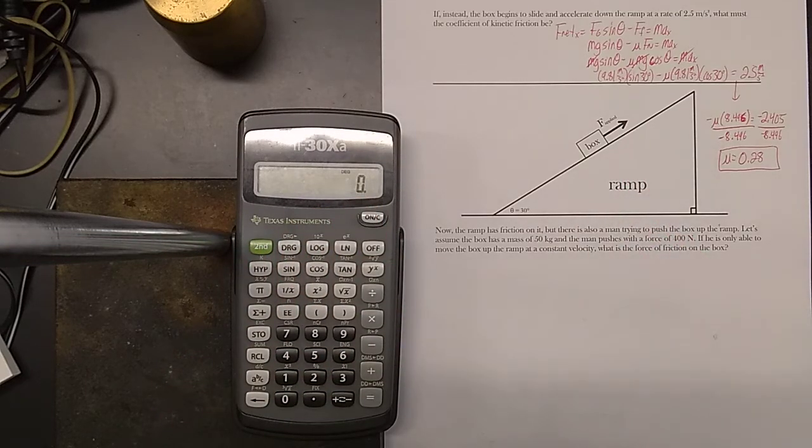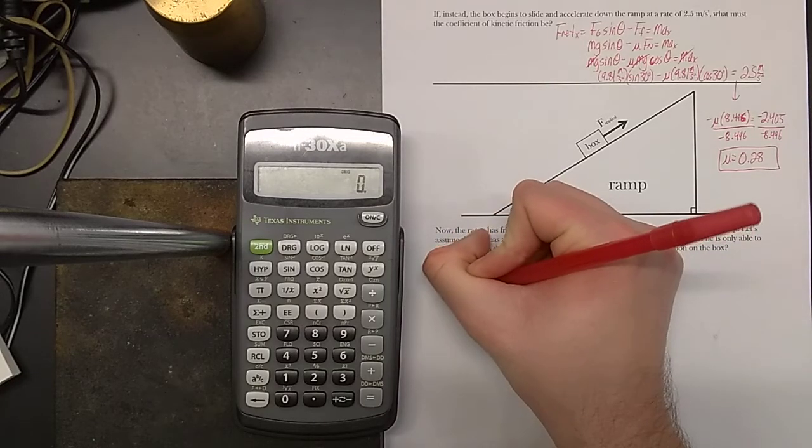Our last example is pretty much as complicated as this can get in Regents, as far as ramps go. Let's say that the ramp has friction on it, and there's also a man trying to push the box up the ramp. Let's assume that the box has a mass of 50 kilograms, and the man pushes with a force of 400 newtons. If he's only able to move the box up the ramp at a constant velocity, what's the force of friction on the box? I immediately go to draw my free body diagram.